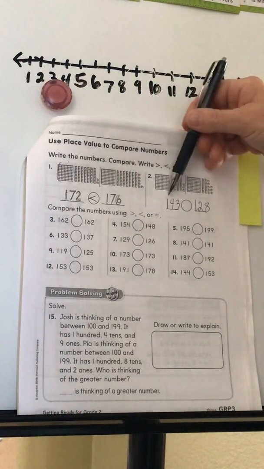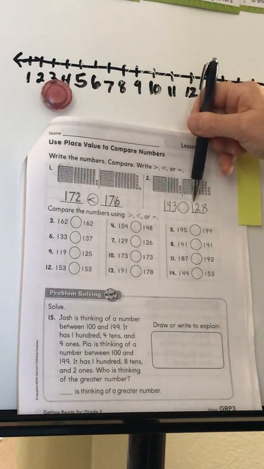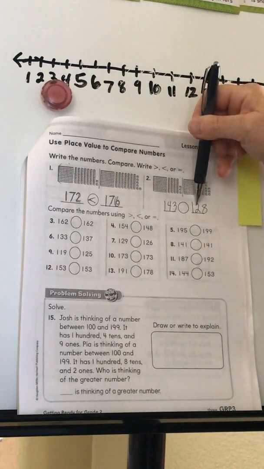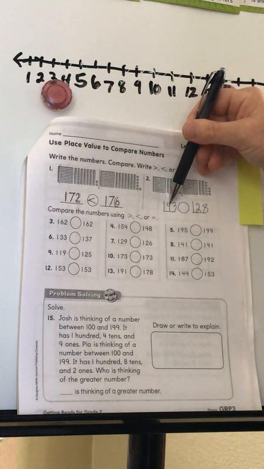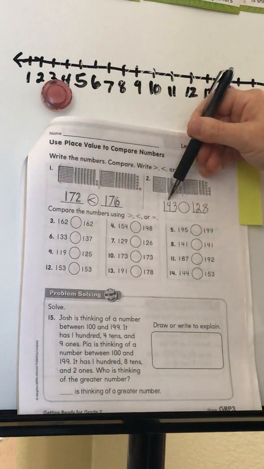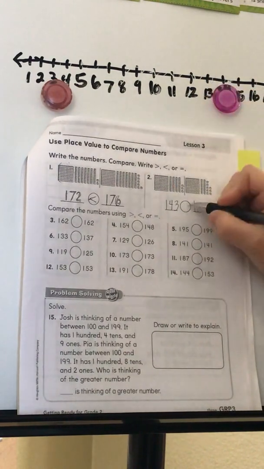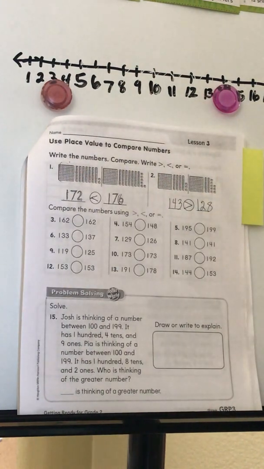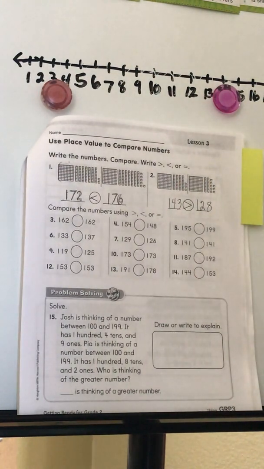Compare first our hundreds. 1 and a 1, that's the same, so then we need to look at the tens. 4 and a 2, ooh, that's different, so that's where we can stop. Is 4 greater than 2 or is 4 less than 2? 4 is greater, it's bigger, so the big open mouth goes to the big number. And the little point points to the little number.